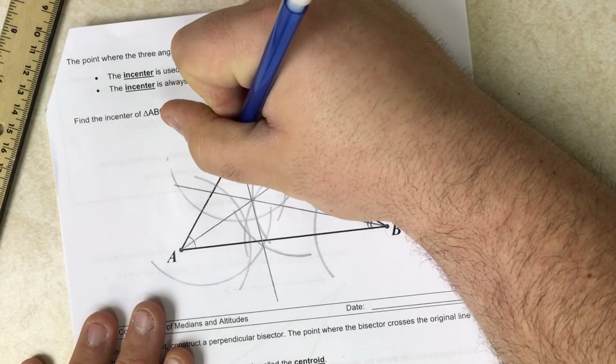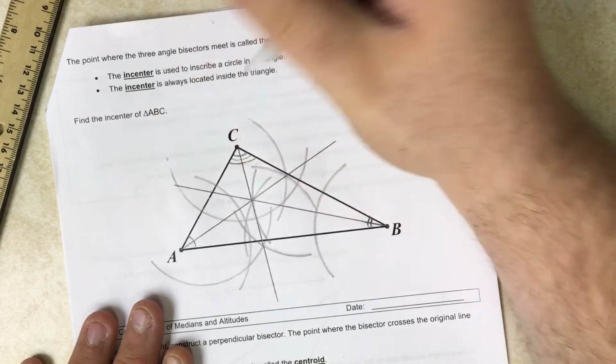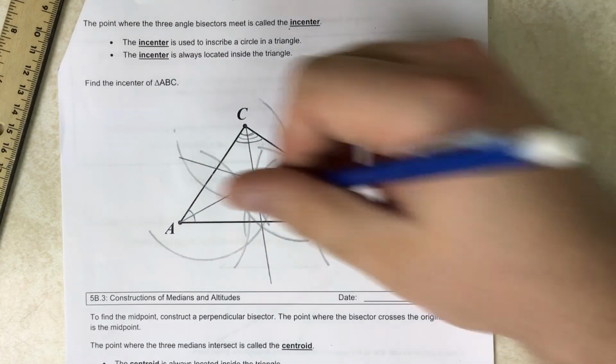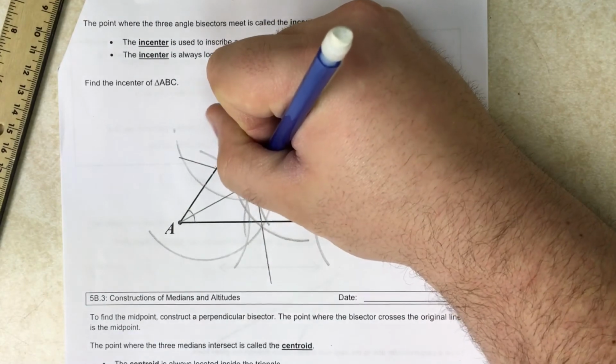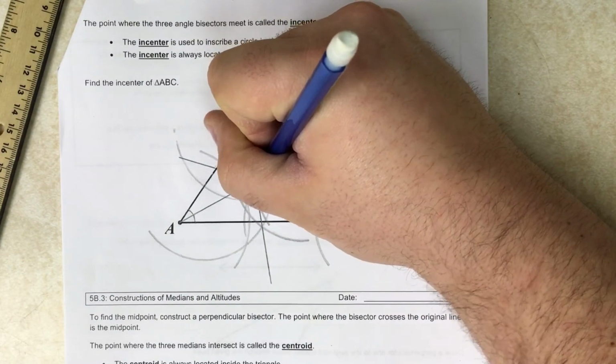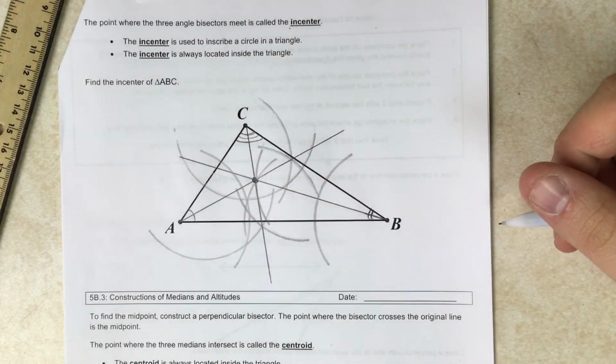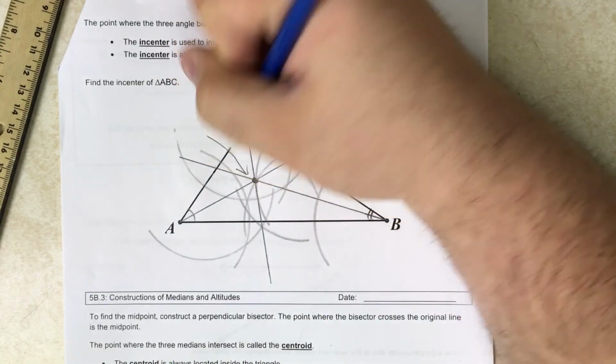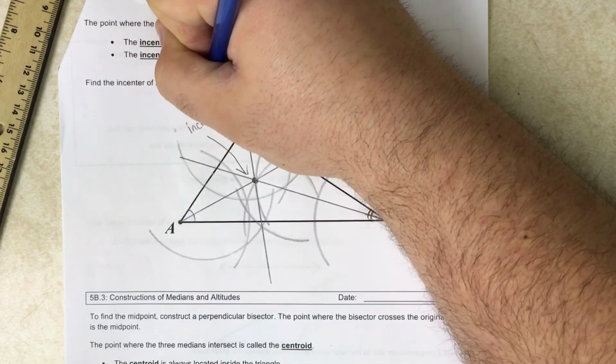We're going to mark it with 3 lines here, because again, it's our third angle. And if you notice, they intersect right at the same point, right here inside the triangle. And again, that is referred to as the incenter.